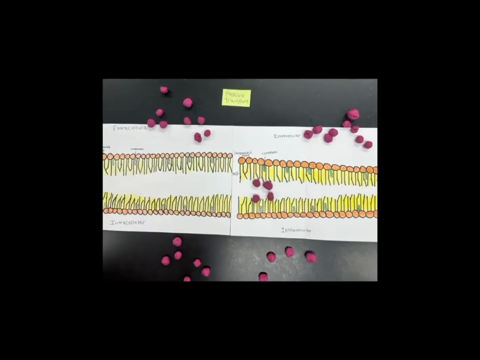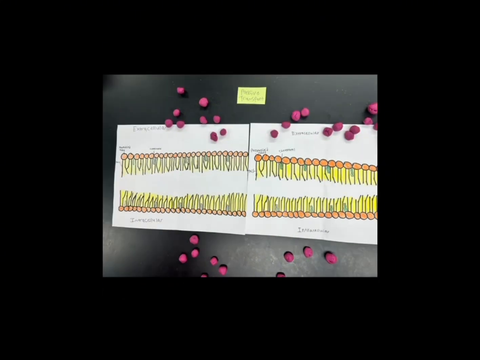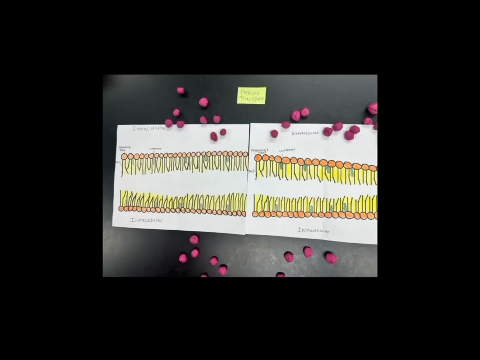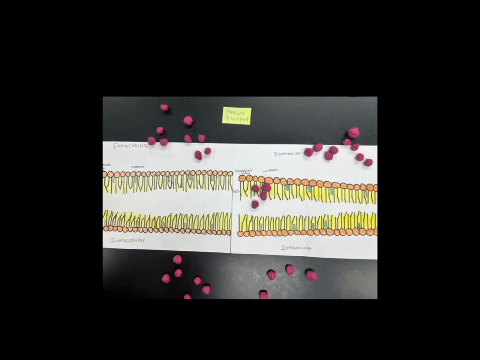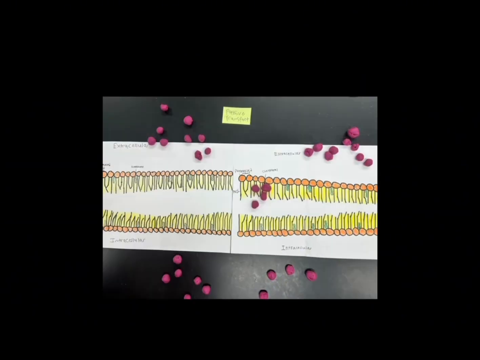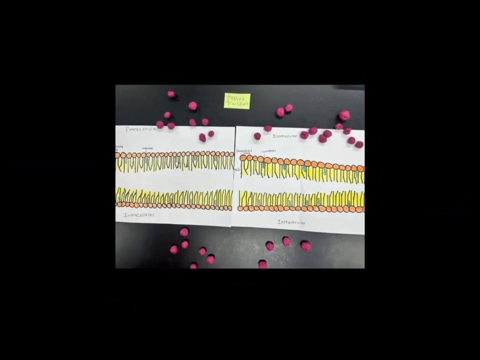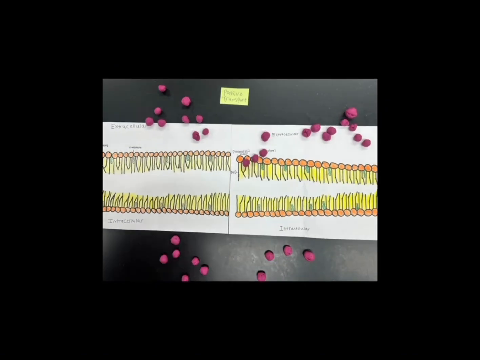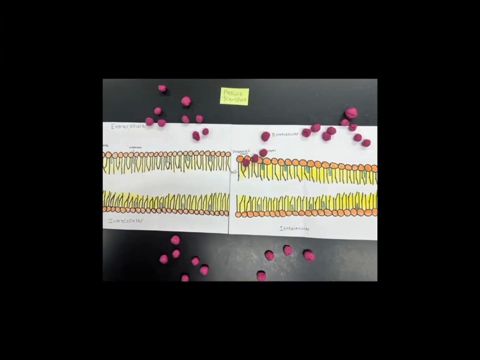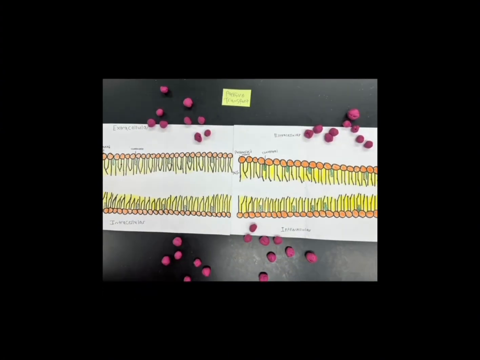This is the process of simple diffusion of oxygen into the cell. Simple diffusion allows for small molecules to pass through the plasma membrane without a need for a protein. There is not a need for ATP in this process, and it is a type of passive transport. As you can see, the oxygen molecules seamlessly pass through the plasma membrane.